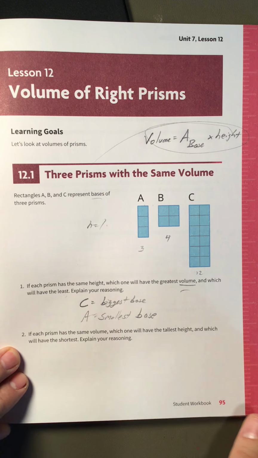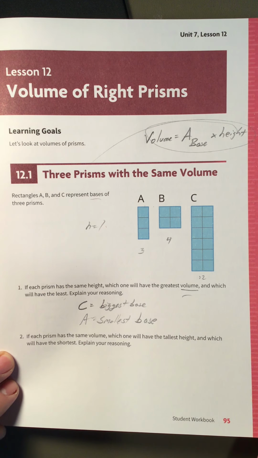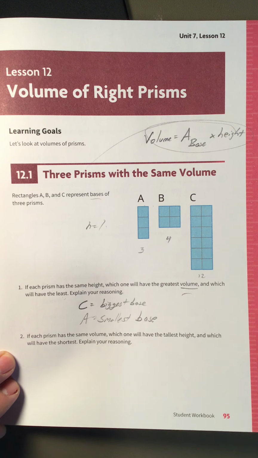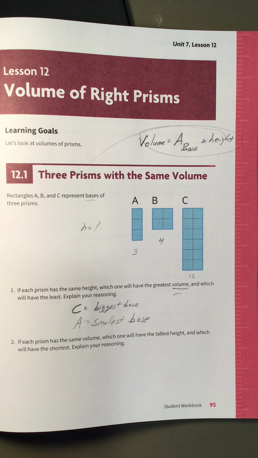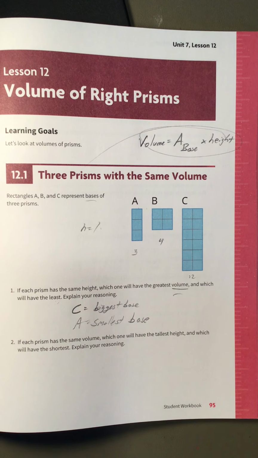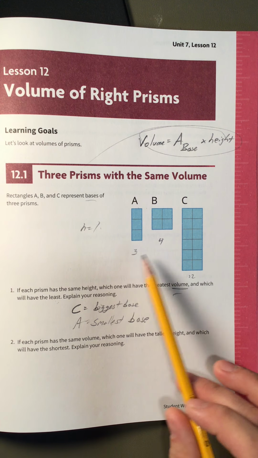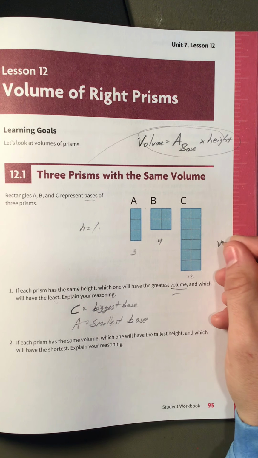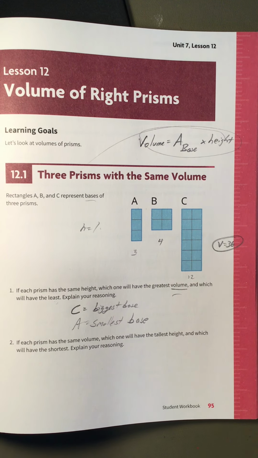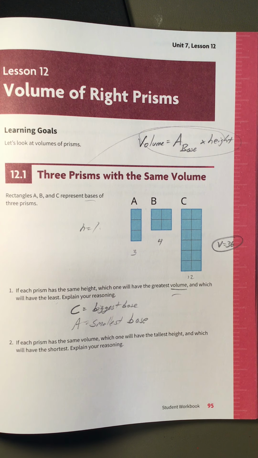Okay, number 2, if each prism has the same volume, which one would have the tallest height? Which one would have the shortest? And explain. Now this is kind of the exact opposite. Now the volumes are the same. So the volume of all of them is 50, let's say. Or it might be nice if we can find a number that 3, 4, and 12 go into. So let's say the volume is 36. Just because that should make it very, very simple for us.